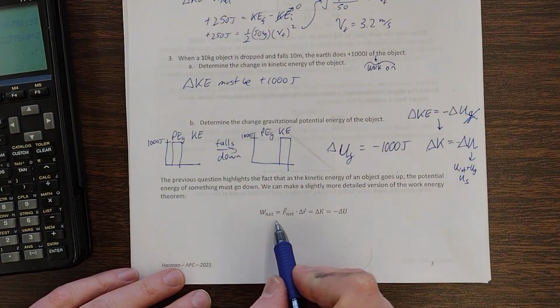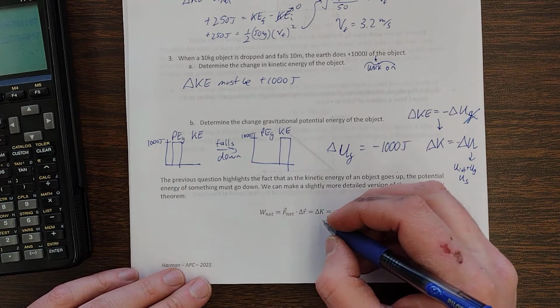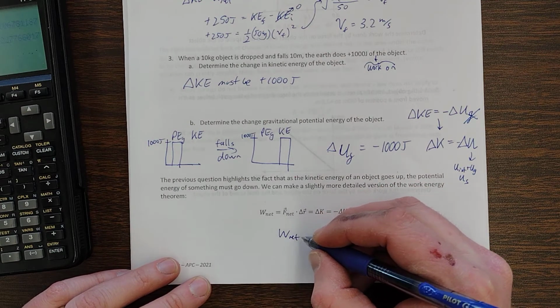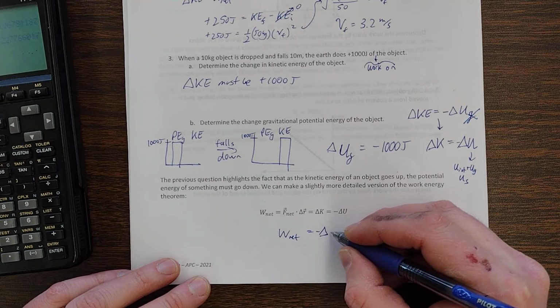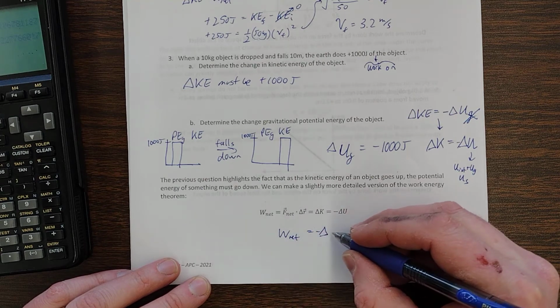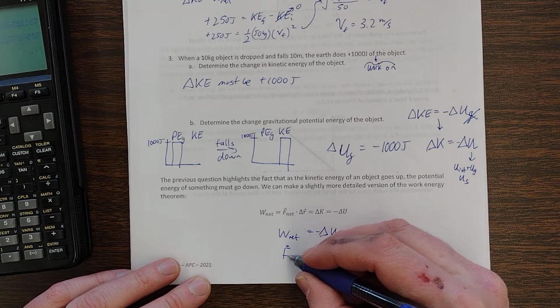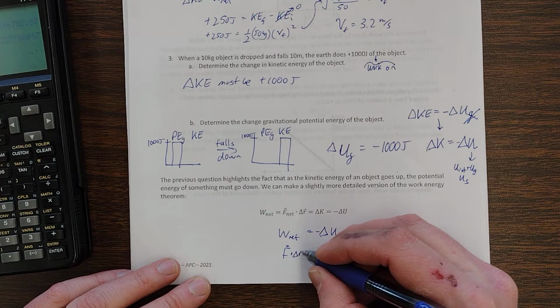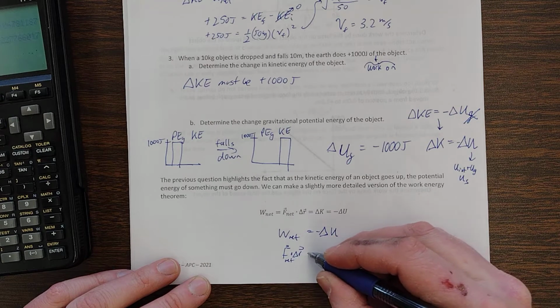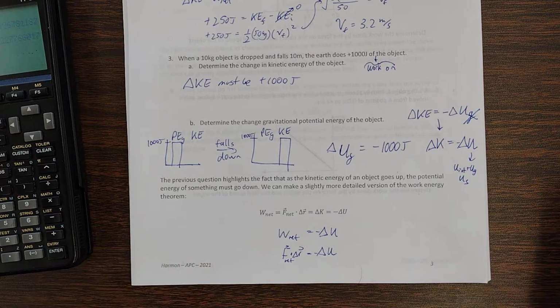So this is kind of the full work energy theorem. At the end of the day, you can also report net work as delta U, or F dot r as negative delta U. That's kind of the important one there.